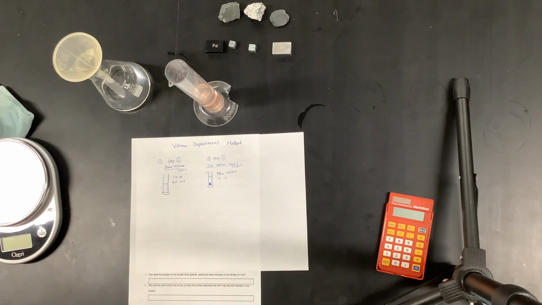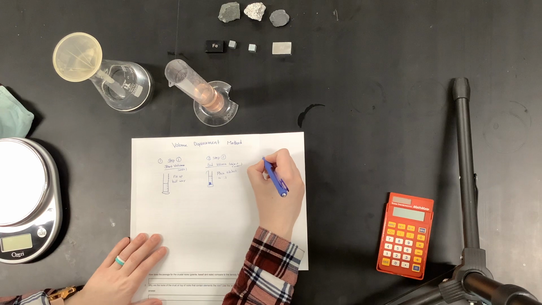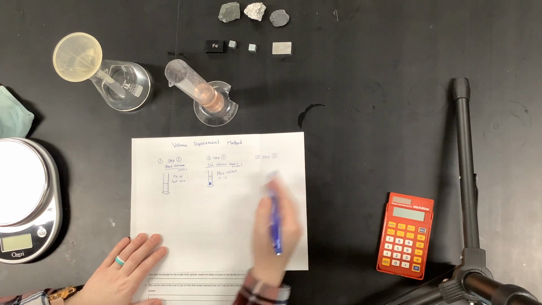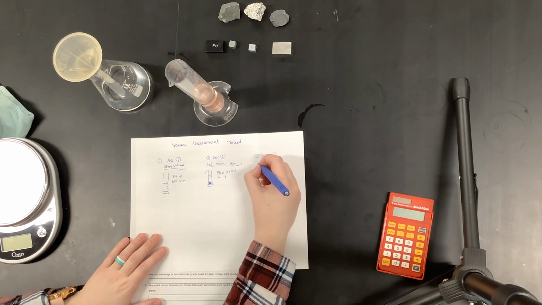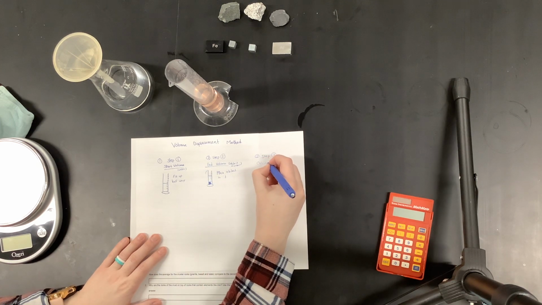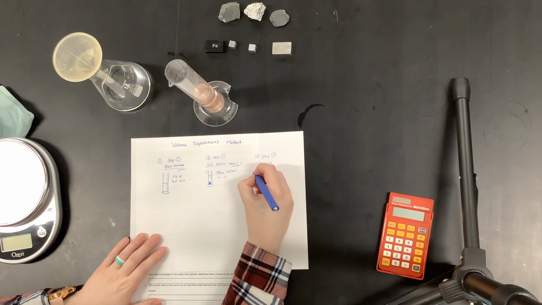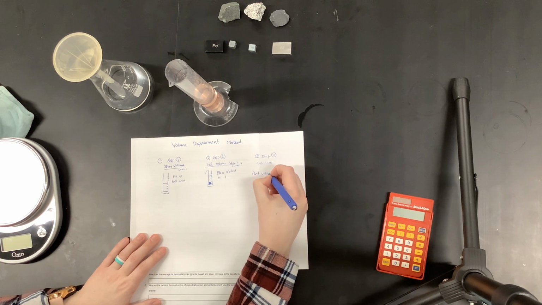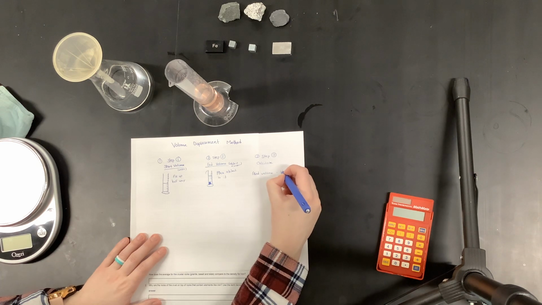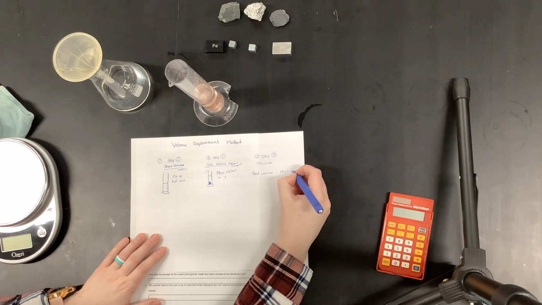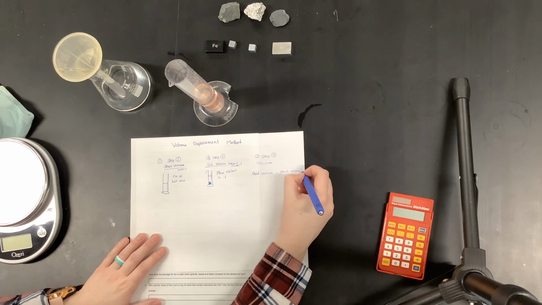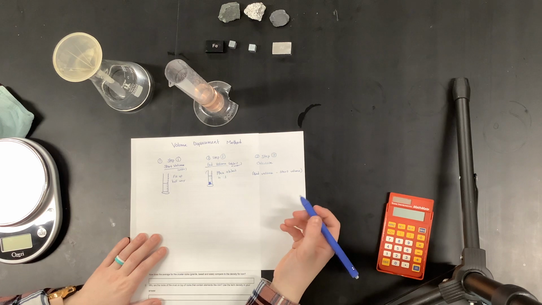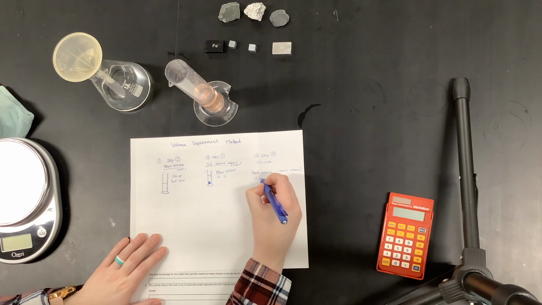So that, when you get to step 3, all you have to do is subtract. You're going to take the end volume and subtract the start volume, and whatever is left over from subtracting those will give you the volume of your object.